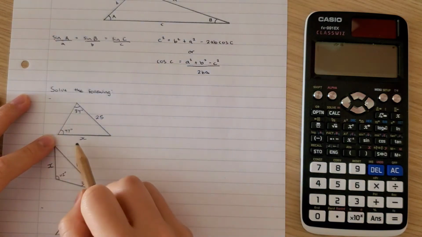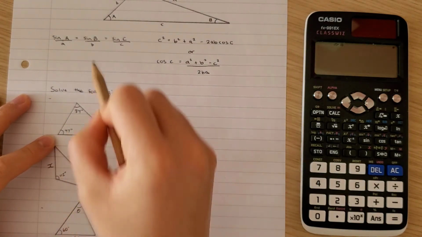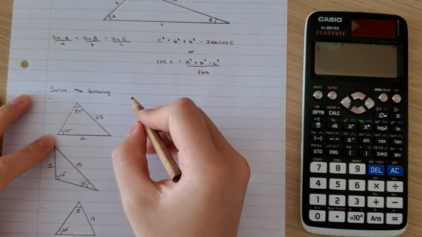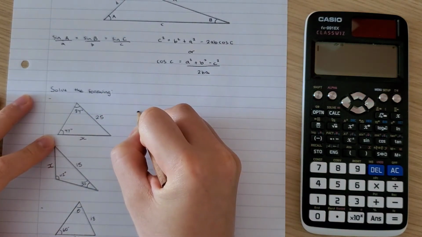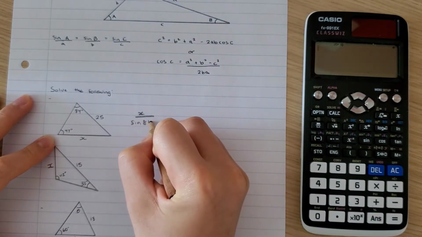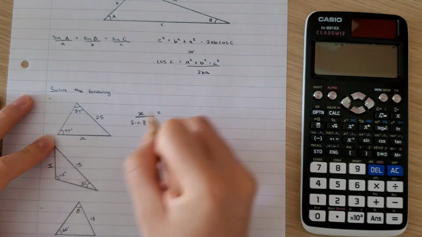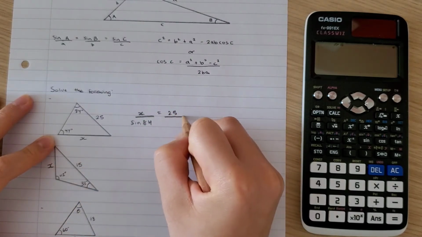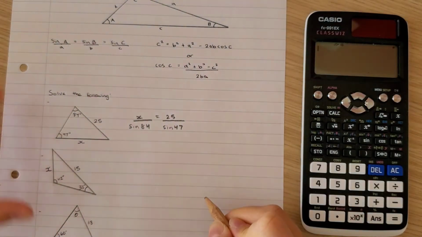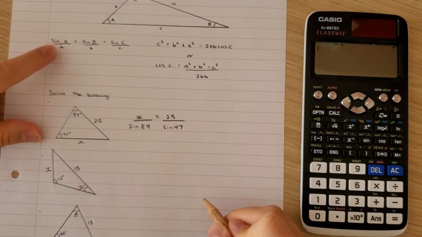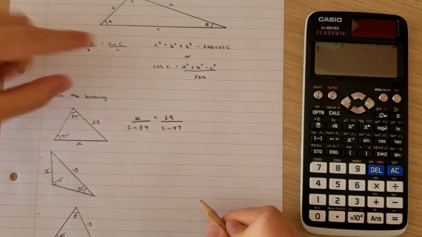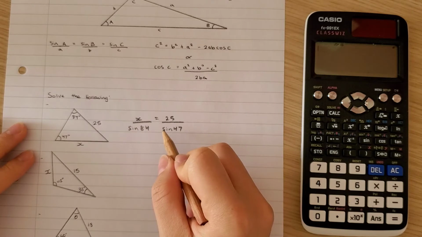To work out the side x, we can use the sine rule. So it basically means that x over sine 84 equals 25 over sine 47, right? Because you've got the sine of the angle and the side. This can all be inverted across the entire thing, which is what we've done here.